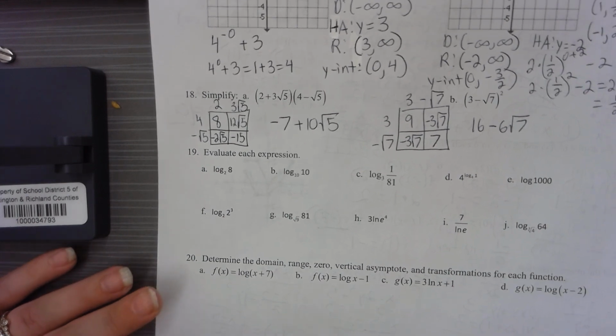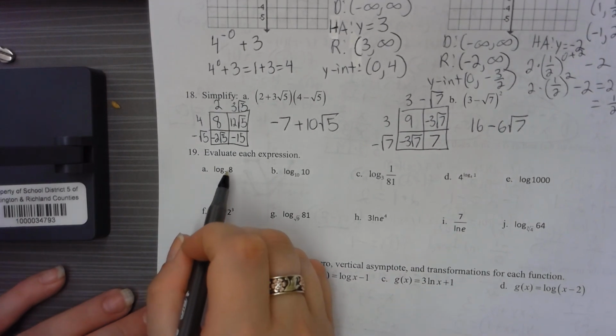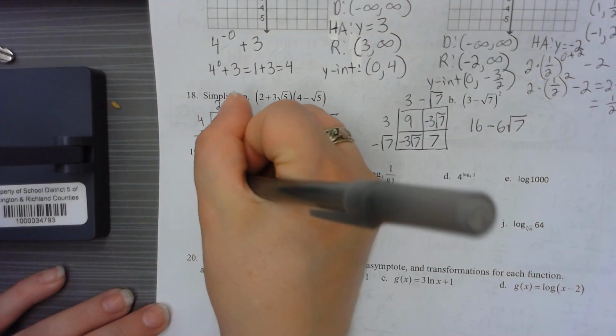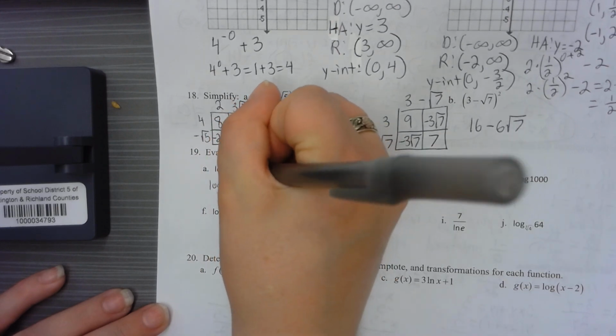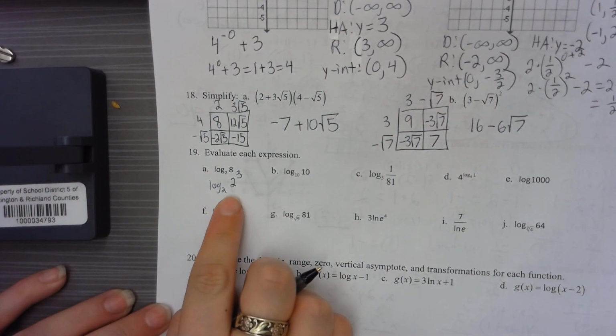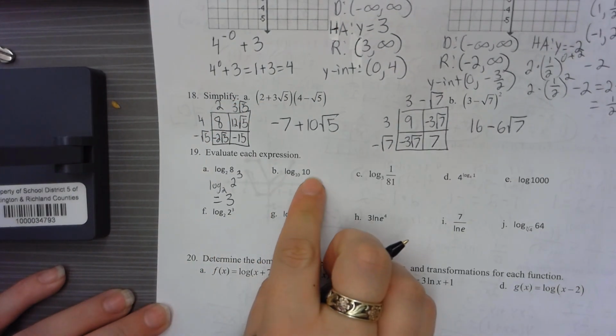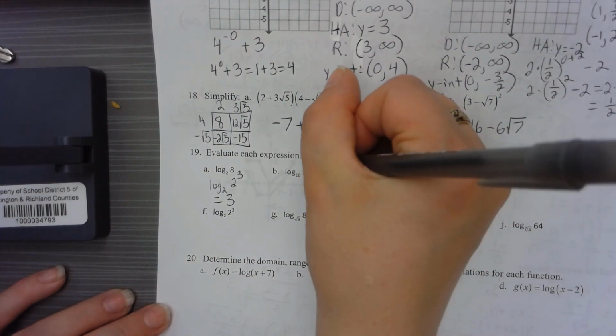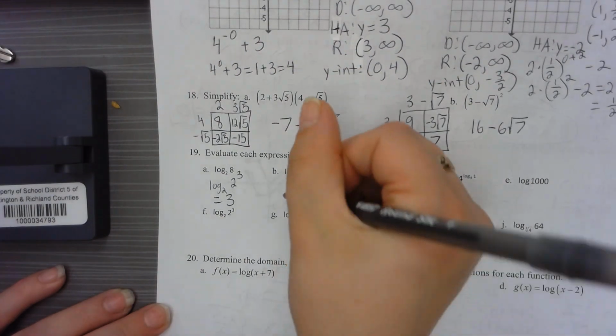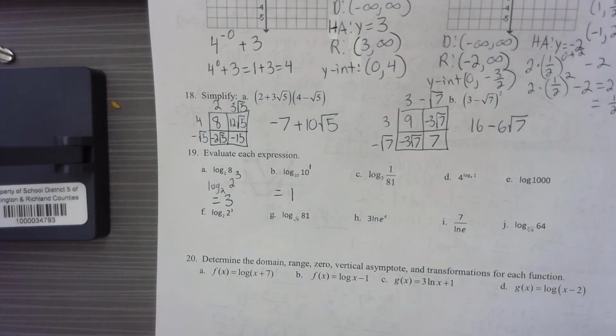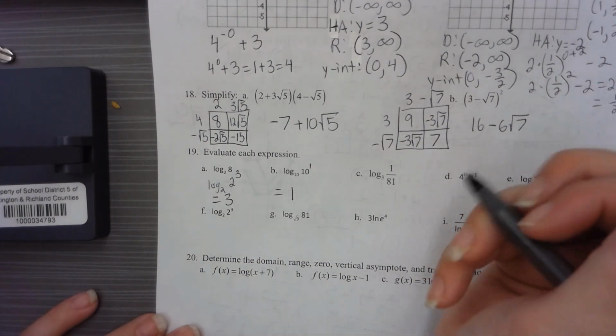So moving on to these, we need to remember our exponent rules. So log base 2 of 8. I can rewrite 8 with a base of 2 if I write it as 2 to the third. So that log base 2 and that 2 would cancel. So the answer to this one's just 3. Log base 10 of 10. Again, this is like having an exponent of 1. So the answer to this is just 1. Log base anything of itself is always going to be 1.